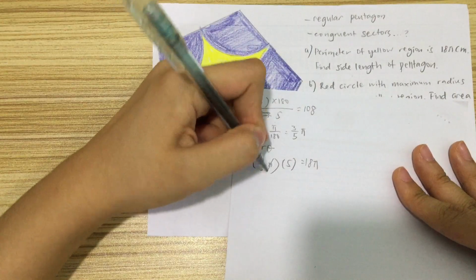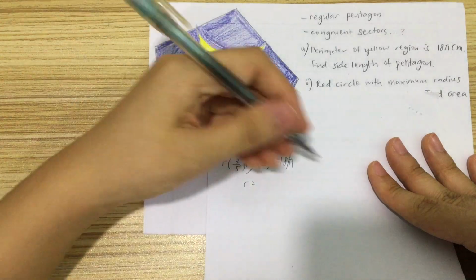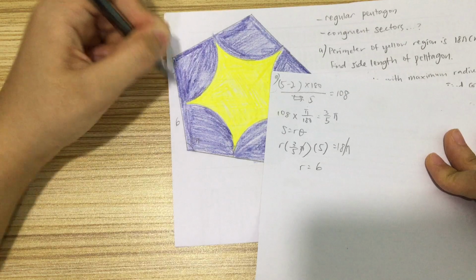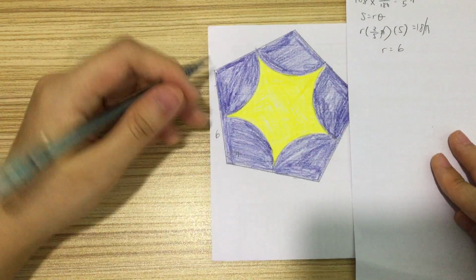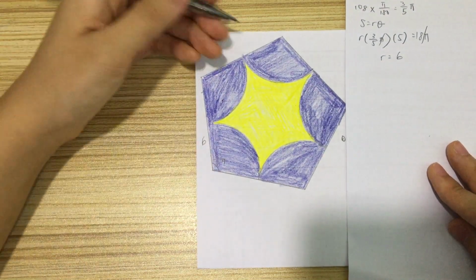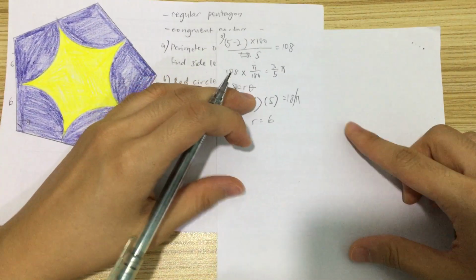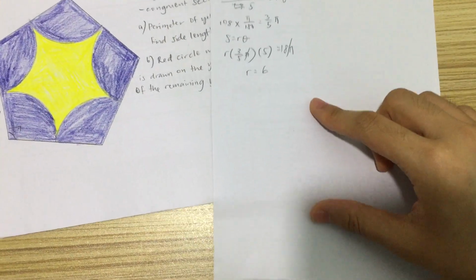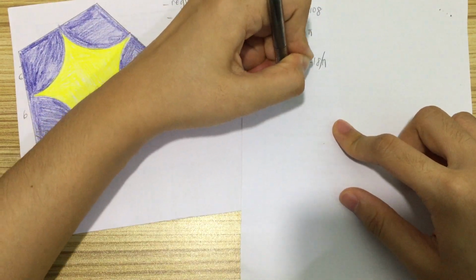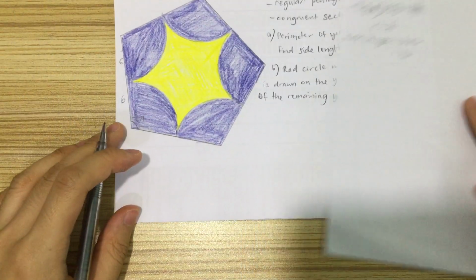Okay, so pi and pi you just cut, and r is equal to 18 divided by 3, so it's 6. Okay, so your r is 6 now, and these sectors are all similar, right? So this is 6 and then this is also 6. So the side length of your pentagon will be 6 times 2. So it's 12. Okay, so we're done for part A.